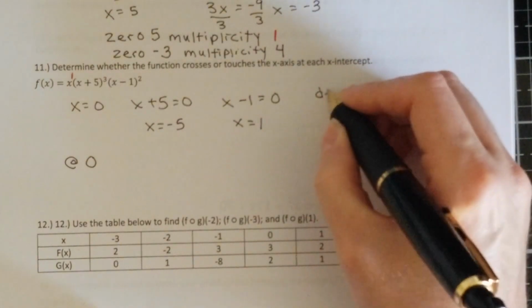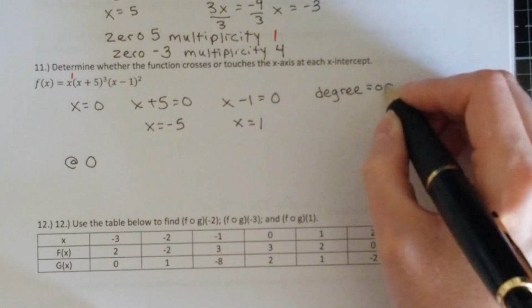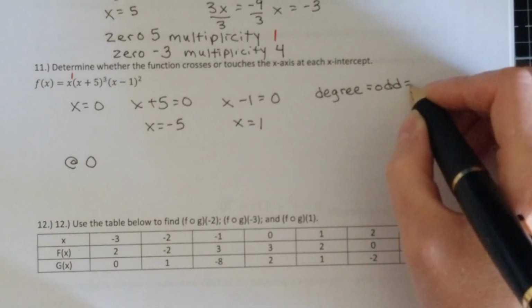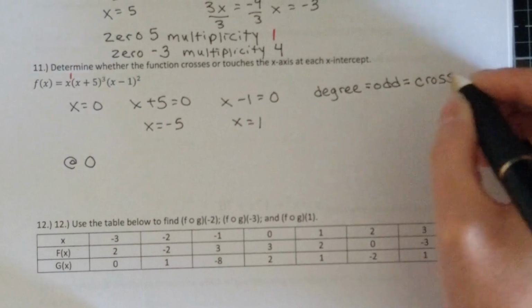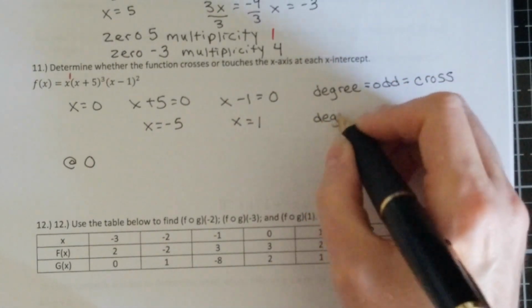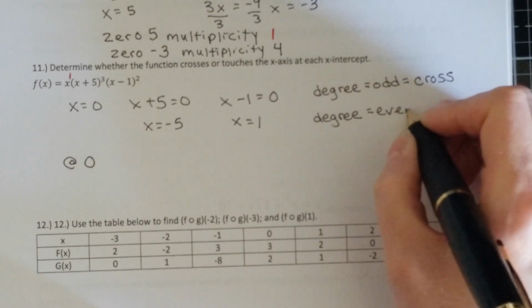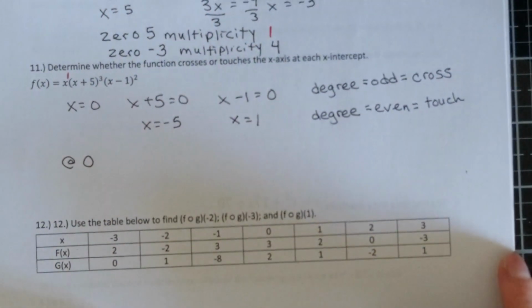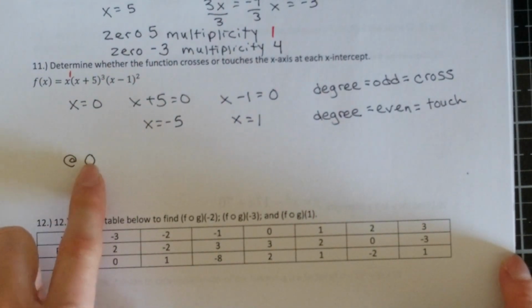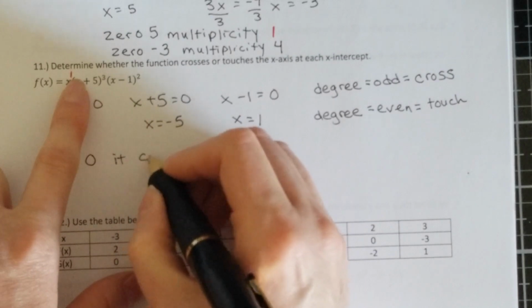So we'll write that down here on the side. So if it is odd, it will cross. If the degree on that section is even, then it will touch. Okay, so at 0, I look here, that's a 1, so it crosses.